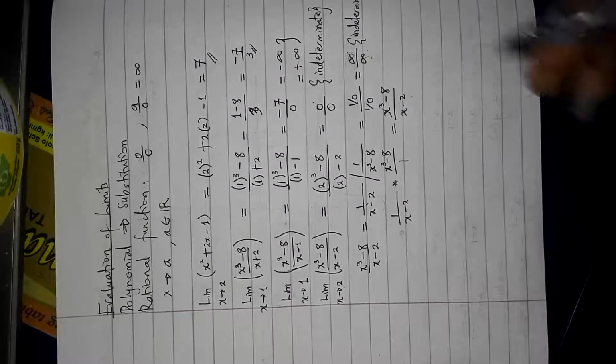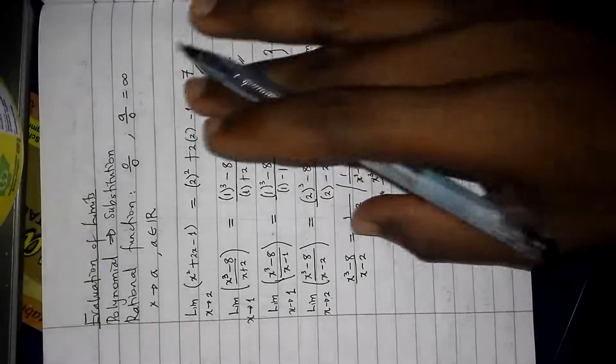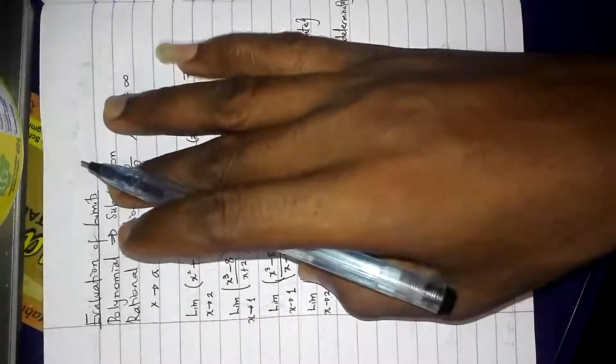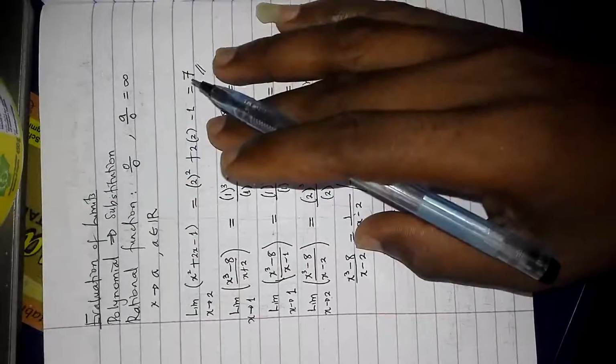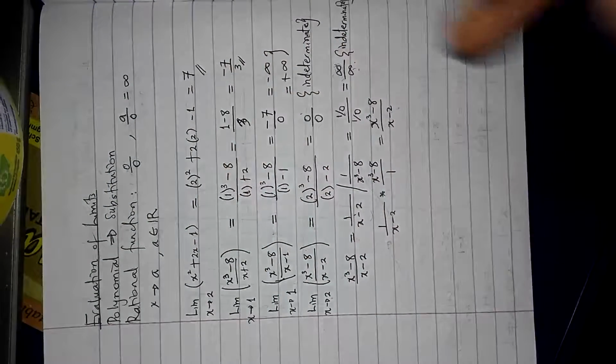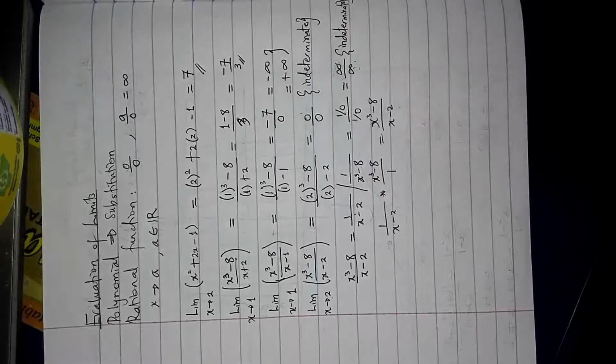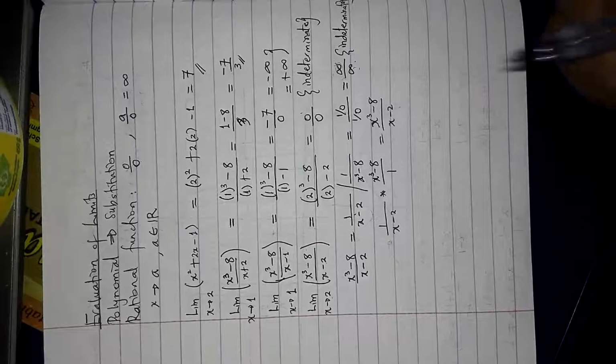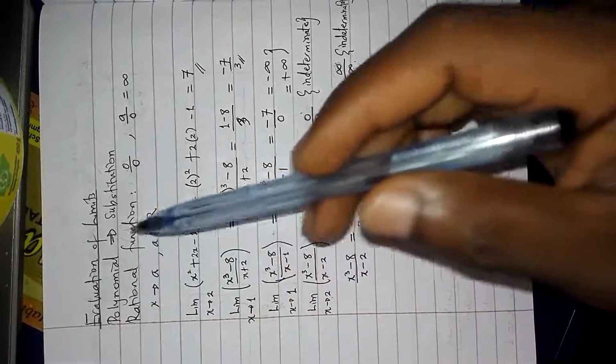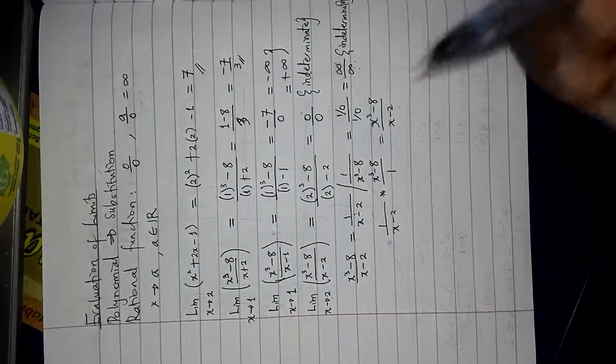So this is one method, and this is what you should always come to your mind when you have a non-piecewise function. All these functions are non-piecewise functions, in polynomial or rational forms. Okay, so that's that about that.